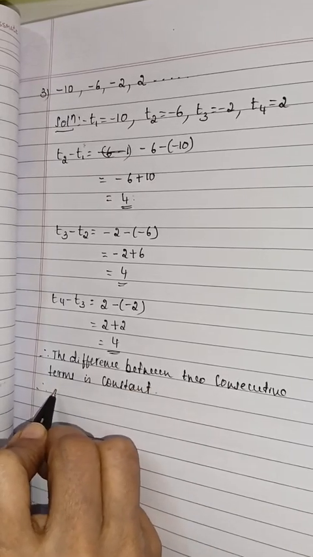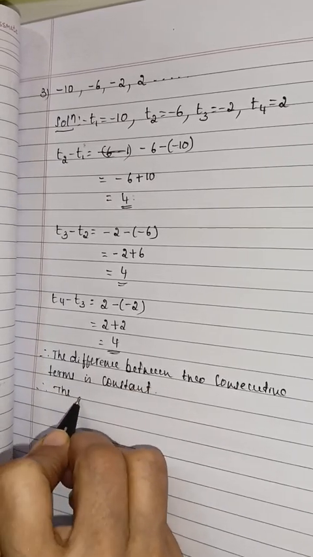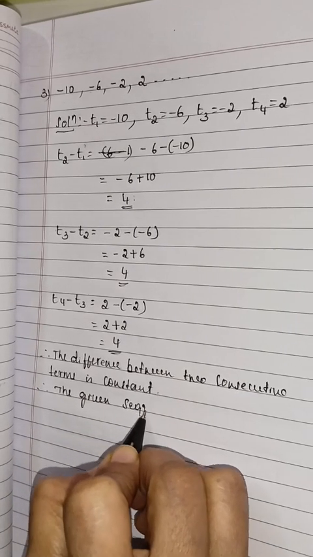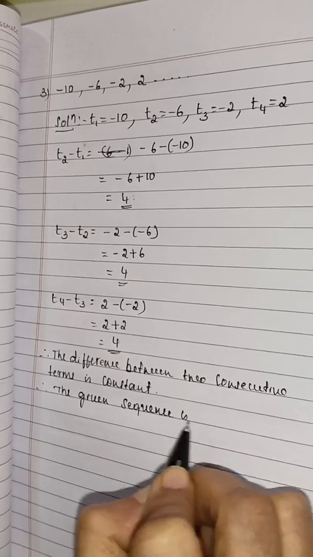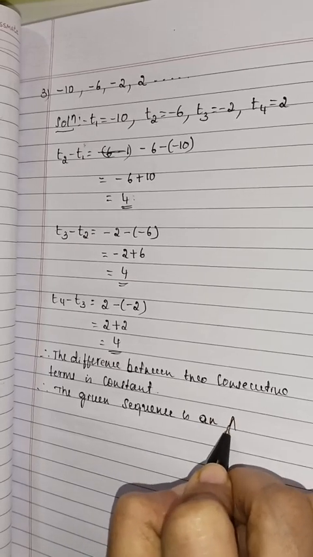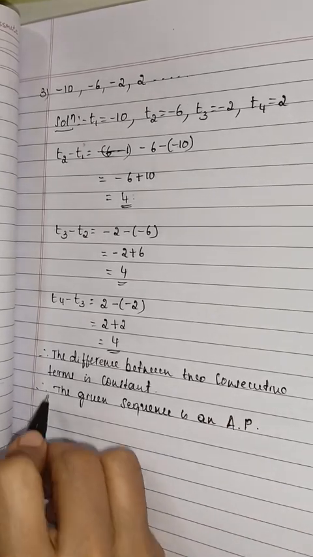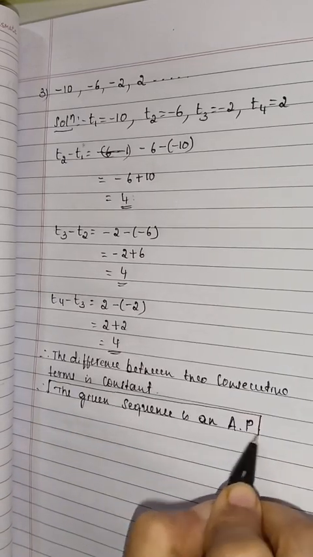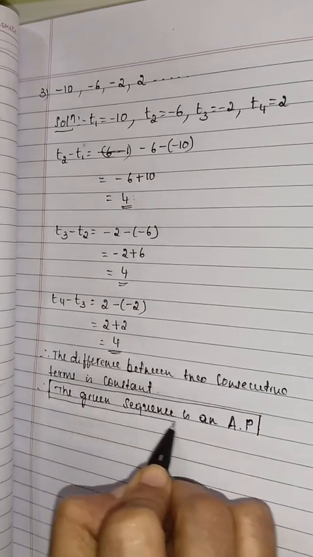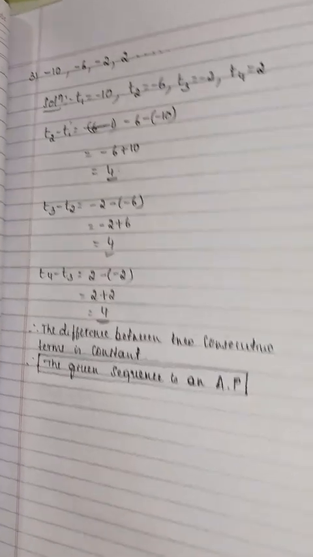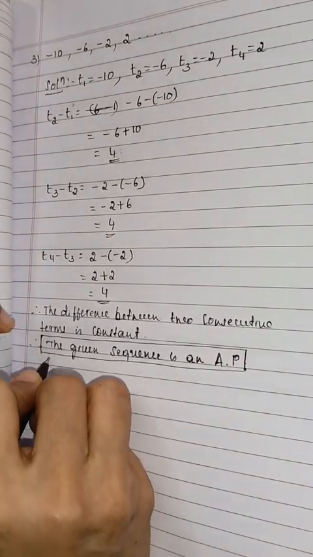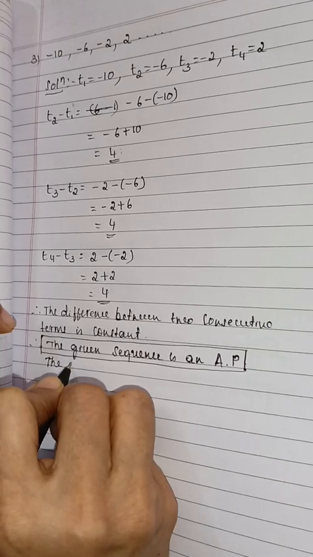Therefore the given sequence is an arithmetic progression. Now write here the common difference.